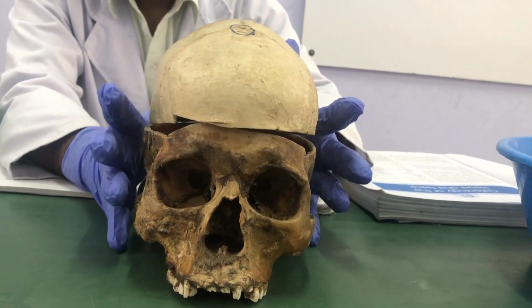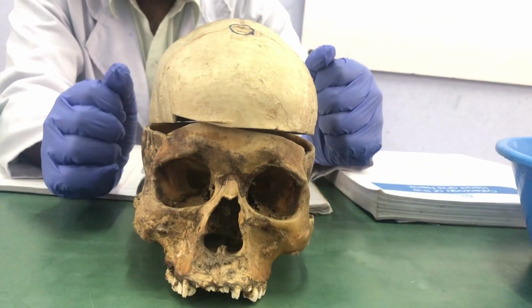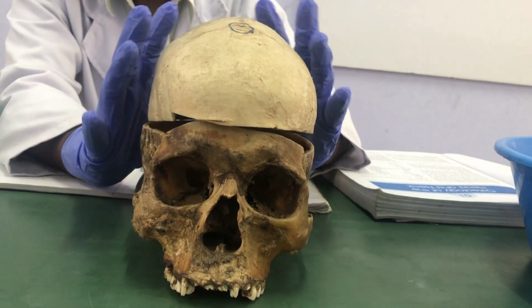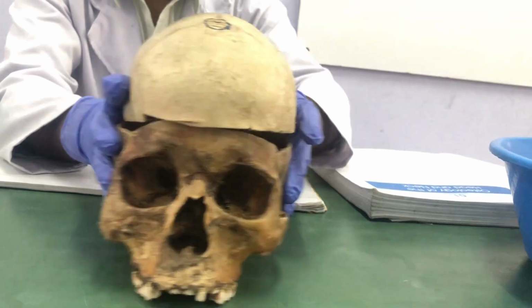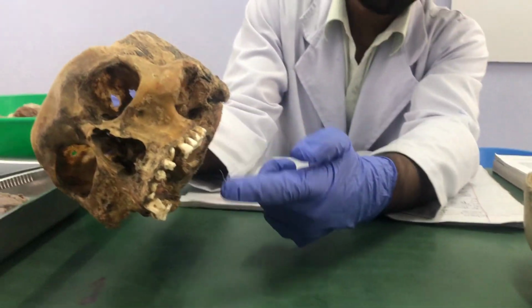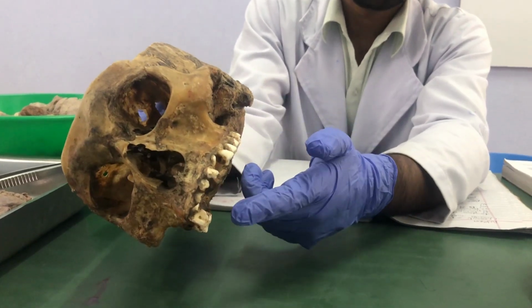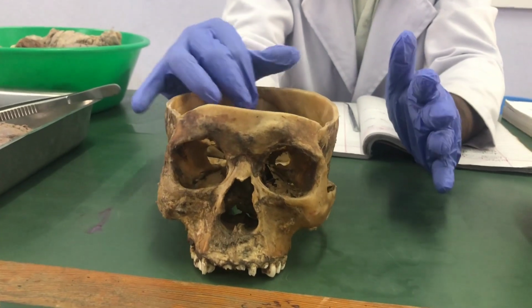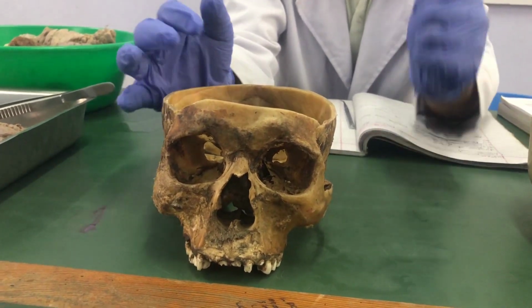This is the specimen of skull. So today we are going to talk about the osteology of skull, more specifically cranium. If mandible is excluded from the specimen of skull, it is called cranium. The skull and cranium word is used interchangeably.